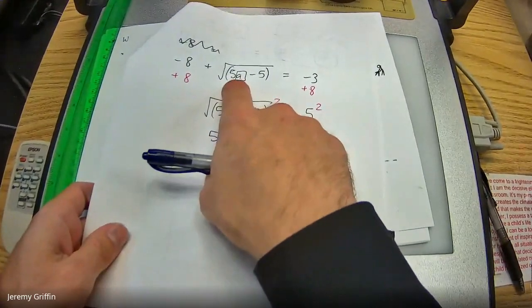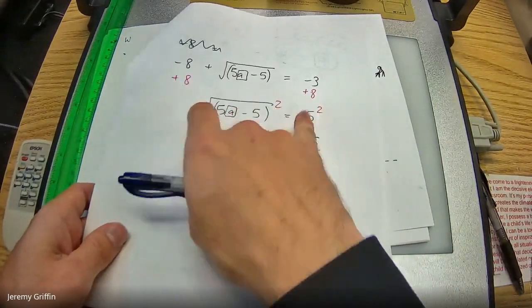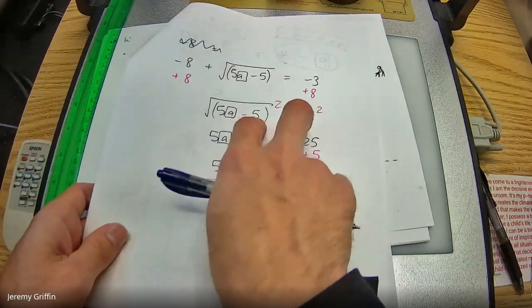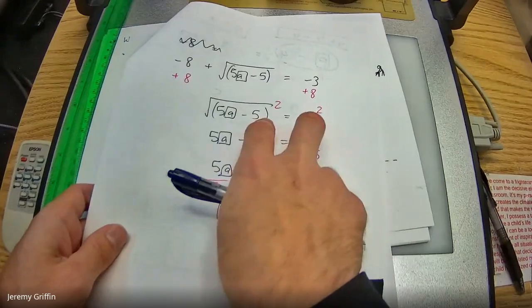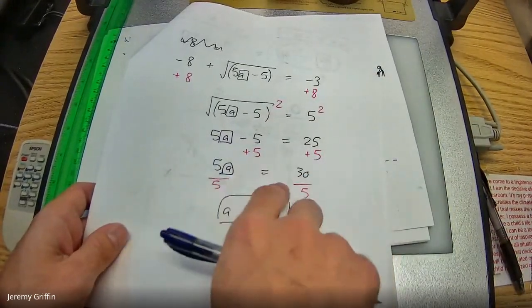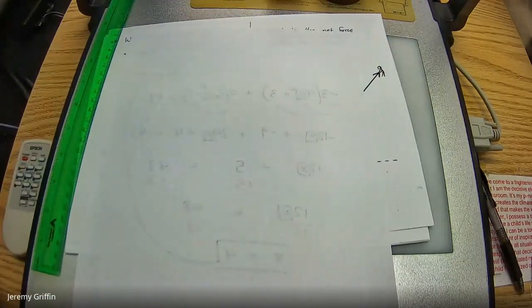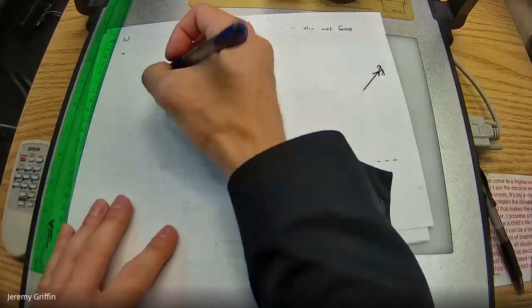We did one that had a square root, okay, solving for something that was buried underneath the square root. So let's see, add 8 to both sides, check. And then here's the step. To undo square root, you just square both sides. Okay, that's how you unbury something from square root. Square root's gone, add 5 over, divide by the coefficient, boom, boom, boom. Okay, okay. All right.